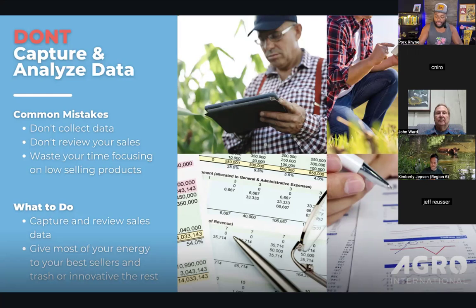With this series, I'm talking about the common don'ts I see a lot of farmers make mistakes on. Most small scale farmers can't even get past the $10,000 mark, and one of the reasons is that they are not keeping track and capturing data and information when it comes to sales, inventory, acquiring customer emails, website visits, et cetera. Some common mistakes I see: people don't collect data, they don't review their sales, and they waste time focusing on low selling products.